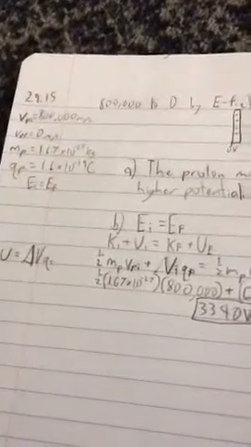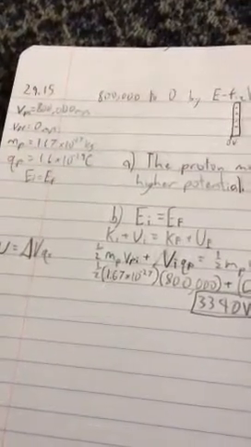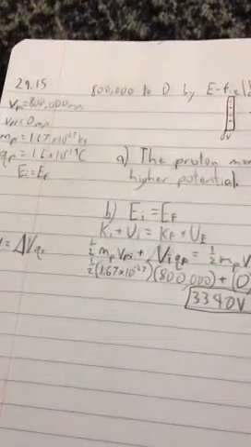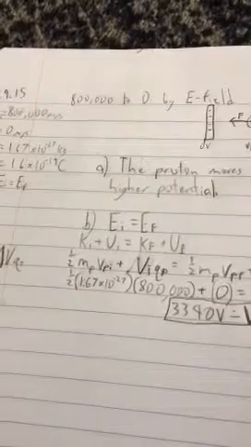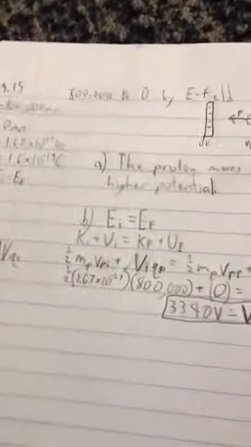Hello, my name is DJ Pantone, and I'm doing problem 29-15, which says that a proton that has an initial velocity of 800,000 meters per second is brought to 0 meters per second by a new field.